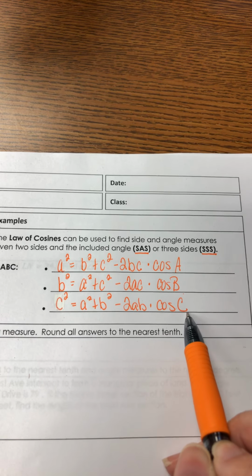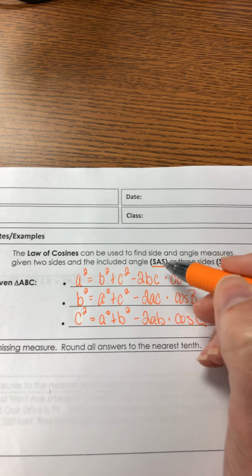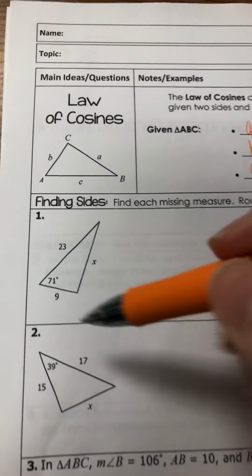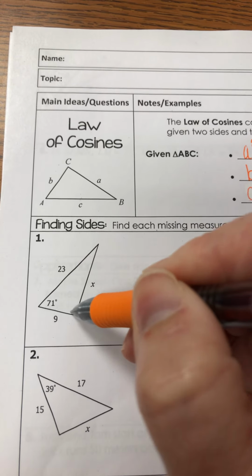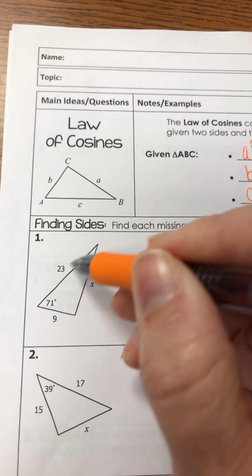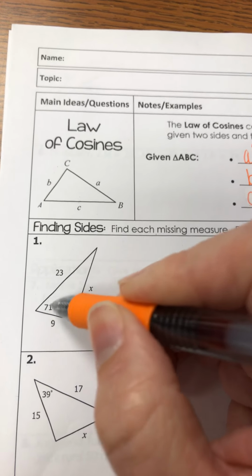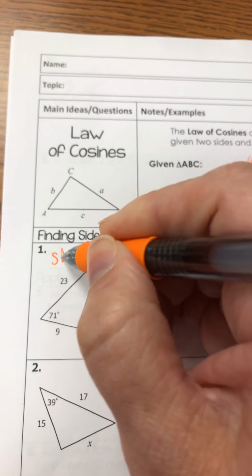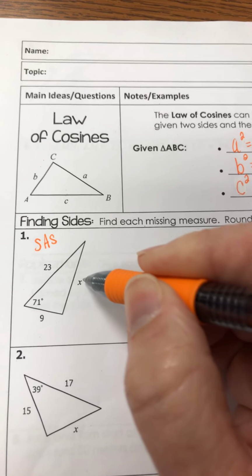Okay? So in order for a triangle to be side, angle, side, the angle has got to be between the two sides that you're given. Look at this one right here. This is not a right triangle. We're looking for x. But if you'll notice, you've got side, angle, side. The two sides that you are given form the angle in the middle. That's why it's side, angle, side. And we're asked to find this length across from the 71-degree angle.